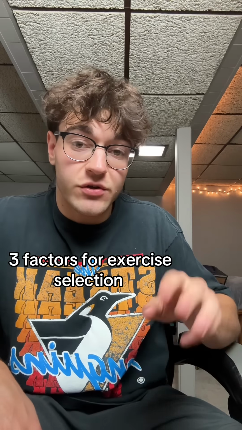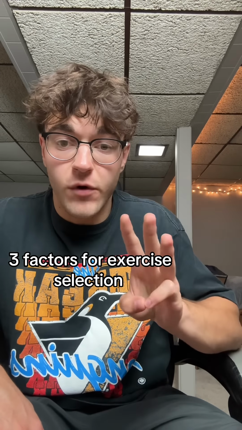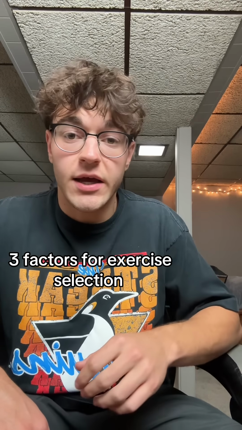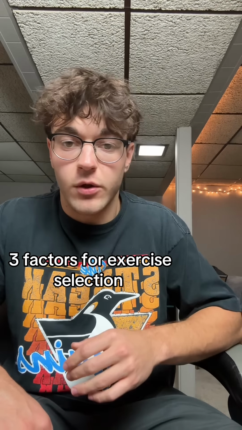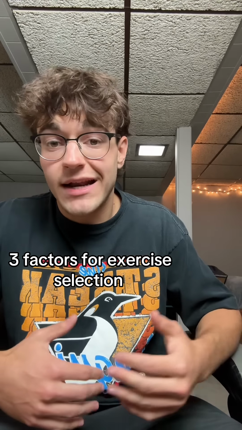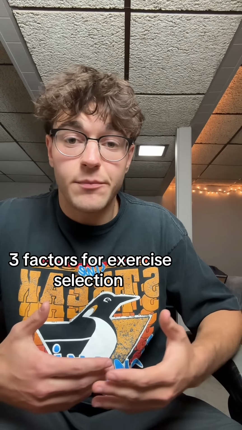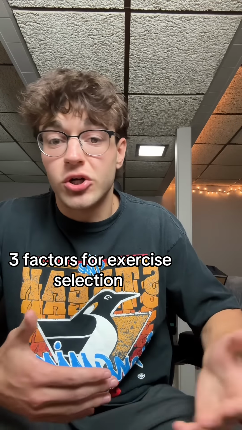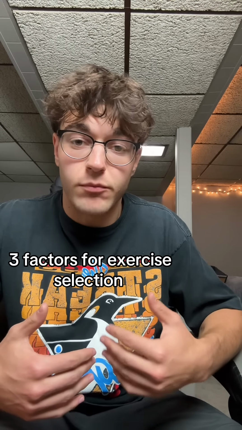When you are selecting exercises, there are three main things that you should focus on if your main goal is hypertrophy. And the first one being progressive overload. So, can you easily progressively overload on this movement? Now, let's take a bad example. For chest, a bad example of progressive overload would be push ups, since it's primarily a body weight movement.